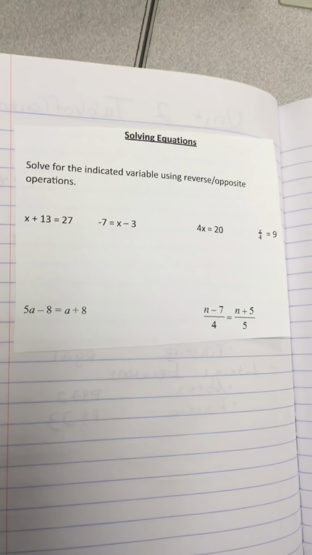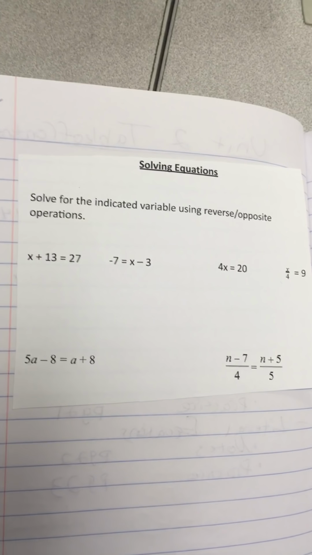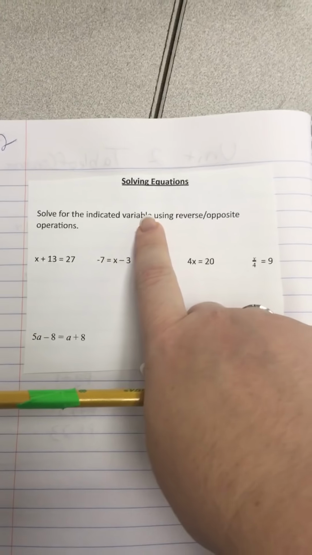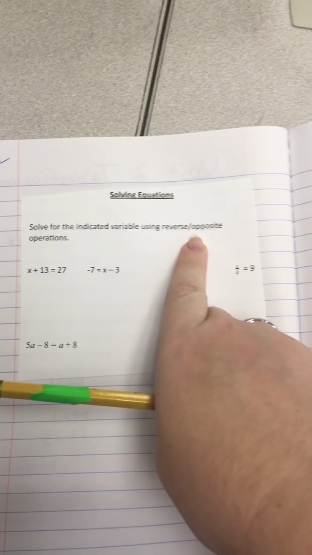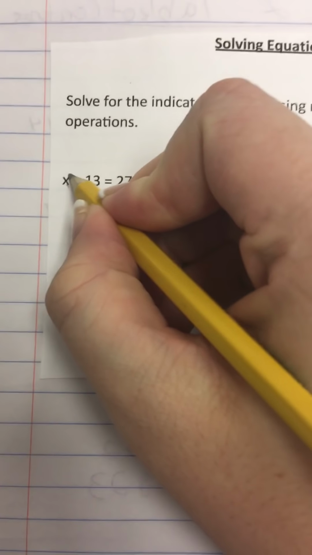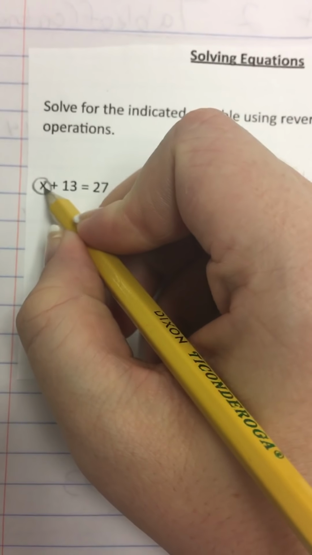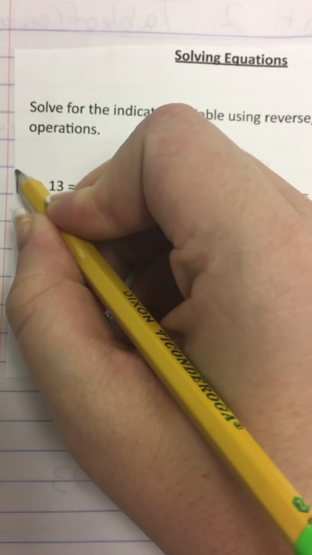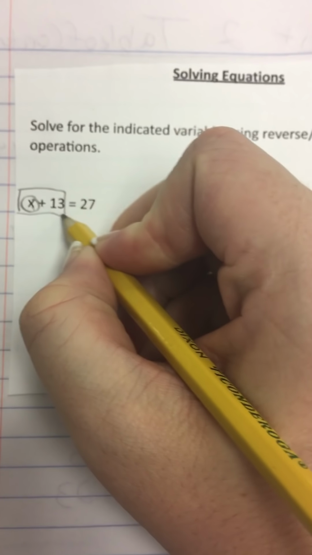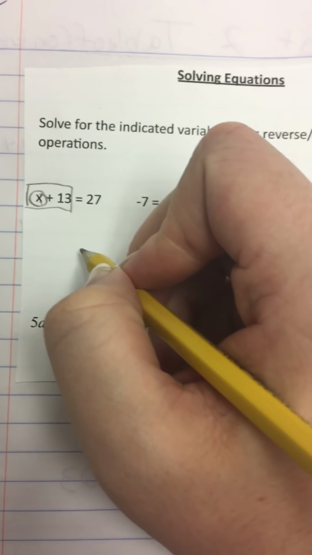In this video, you will learn about how to solve equations. So the goal when solving equations is always to solve for the indicated variable using reverse or opposite operations. So my variable here is x, so that's what I'm going to be solving for. What's right next to the x is plus 13, so I'm going to put a box around that. And we want to box everything that's on the same side of the equal sign with the x.